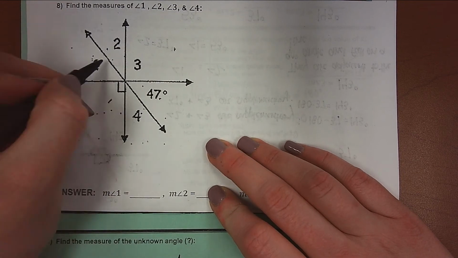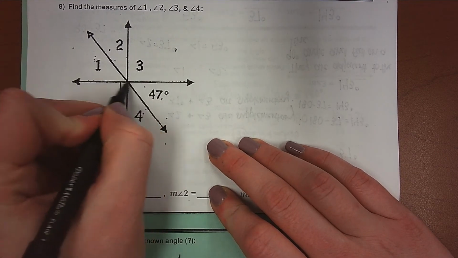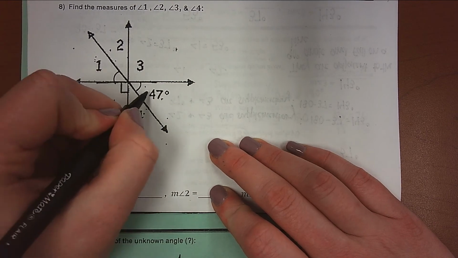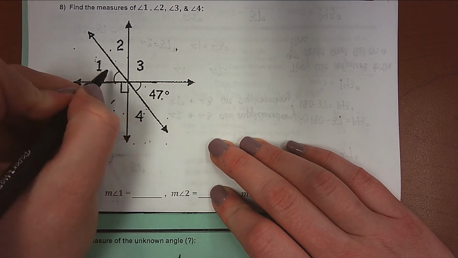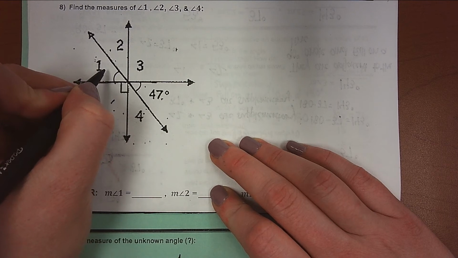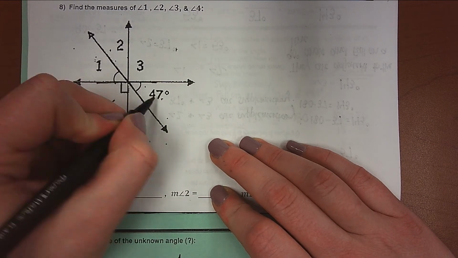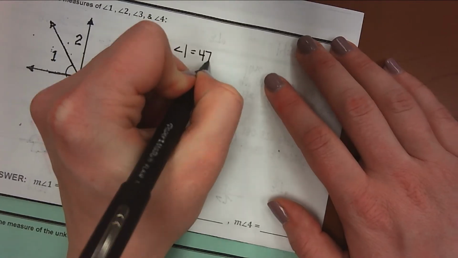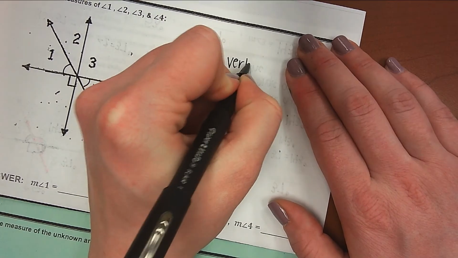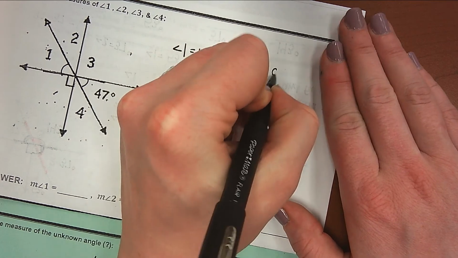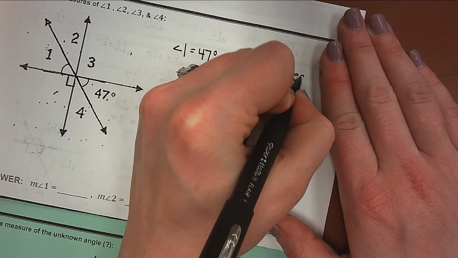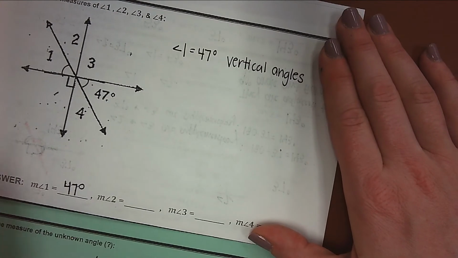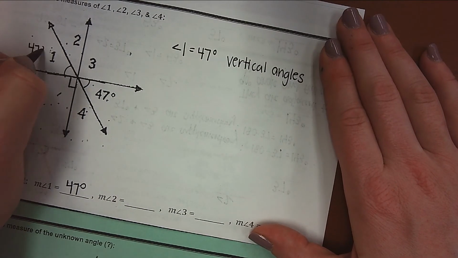When I look at angle number one, it is vertical angles with this 47 degree mark. There are two lines that intersect, and the angles that are across from each other are vertical angles. And because they're vertical, they're also congruent. So angle number one is equal to 47 degrees because of vertical angles. I'm just going to write that out to the side here to show my work, show my thought process. And then I'm going to put that on my answer line here. I'm also going to label my picture 47 degrees here.